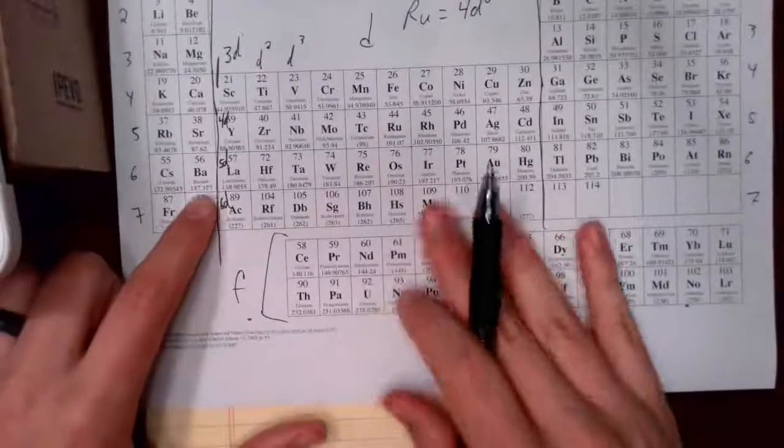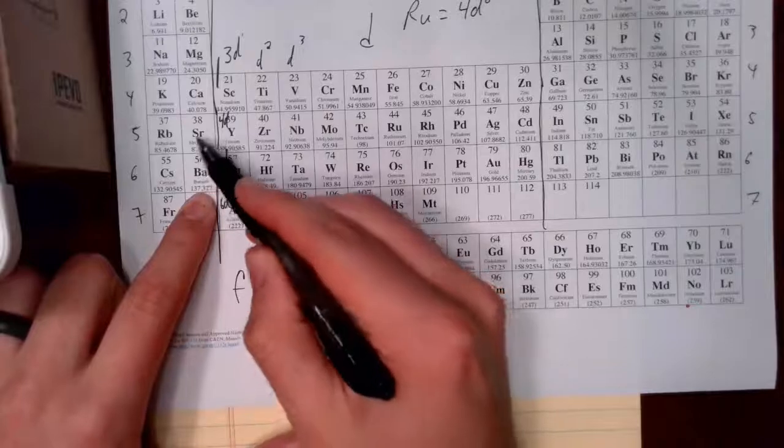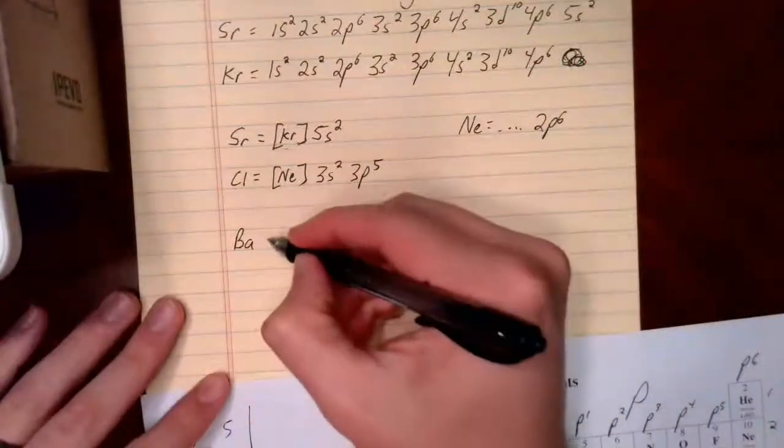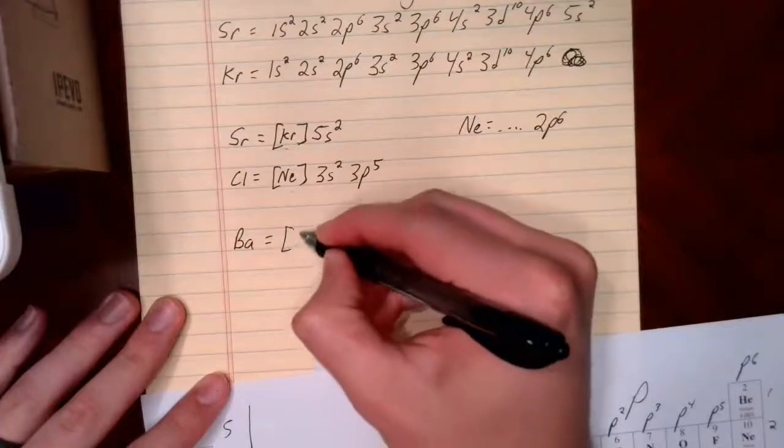So I said barium, I got off topic. So we find barium, we go up a row and find xenon. Xenon is going to be the base for our noble gas configuration.